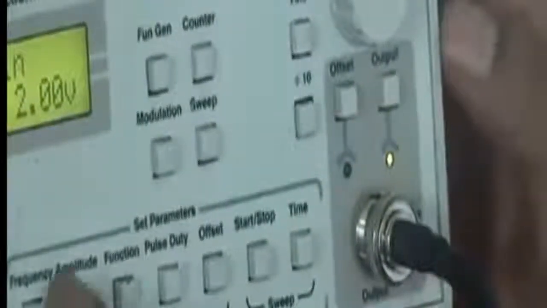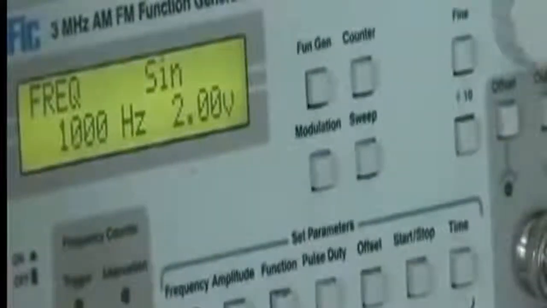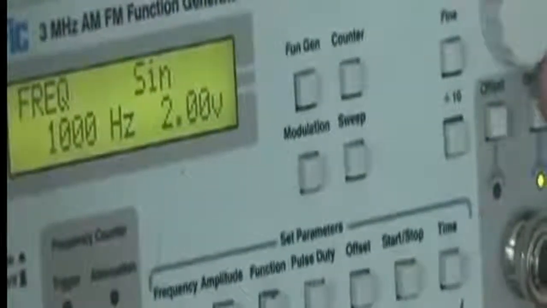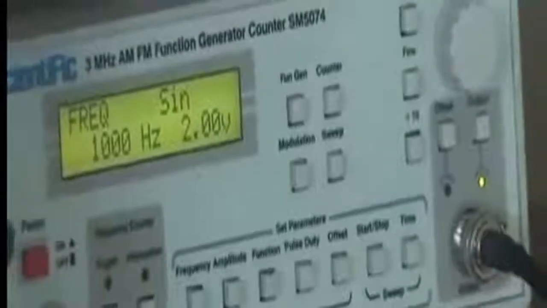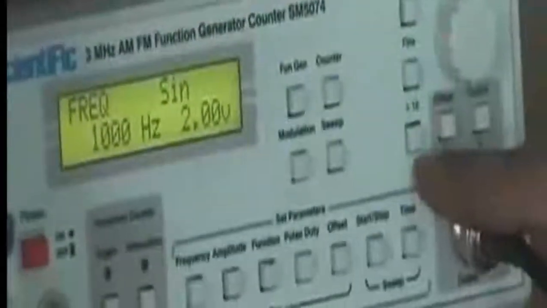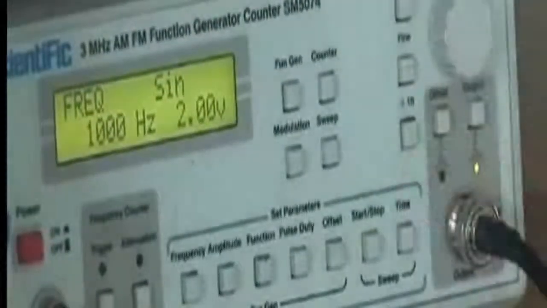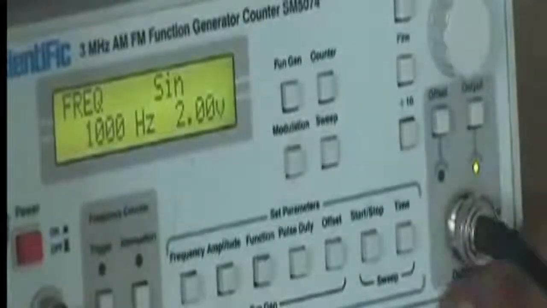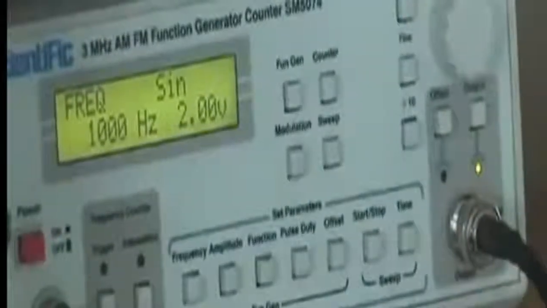So the important buttons in this function generator are frequency, amplitude, and function, and to vary frequency or amplitude, use this knob. To multiply the amplitude or frequency by 10 or divide it by 10, you can use this too. Now the signal generated from the function generator is coming through this CRO cable, which has a two-side BNC connector. One connector I connect here, and the other connector I am connecting to the CRO.